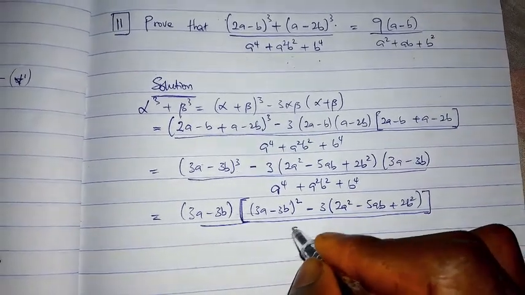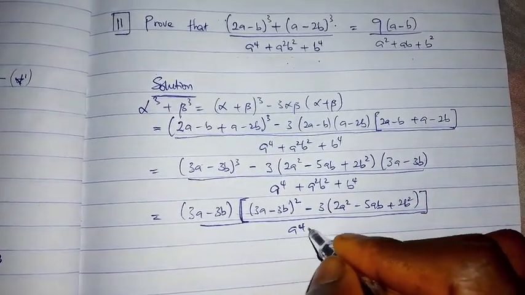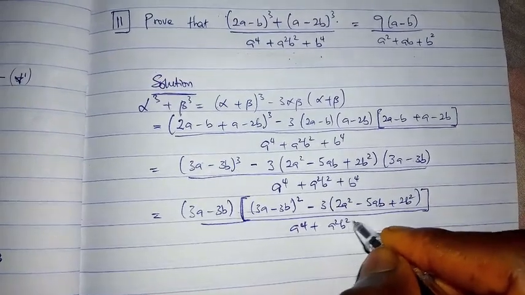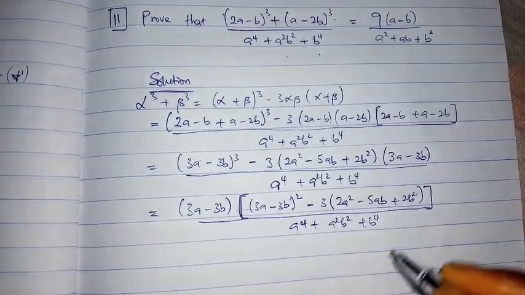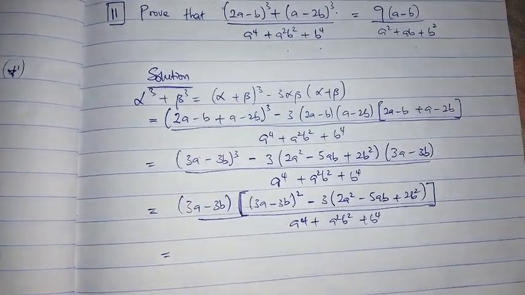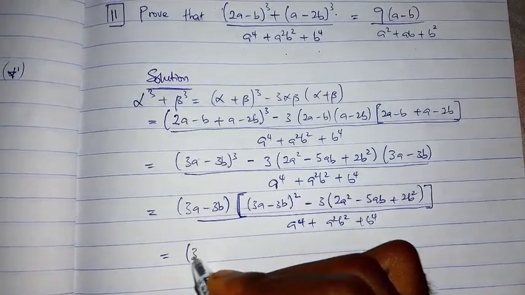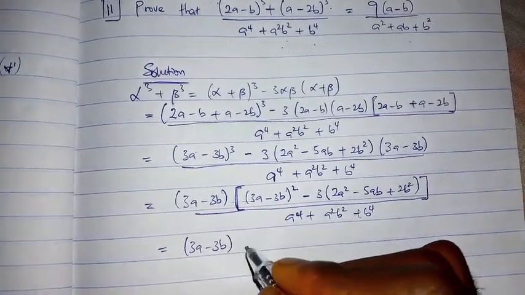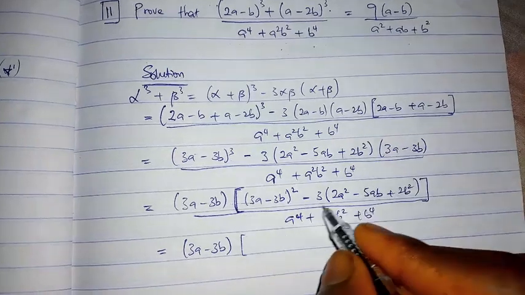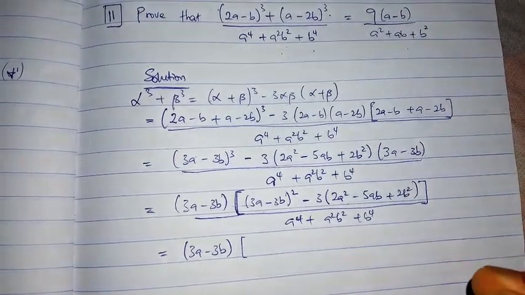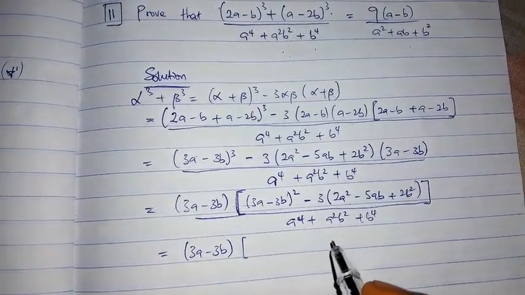All over a raised power 4 plus a squared b squared plus b raised power 4. And this is the same thing as what? 3a minus 3b into what? You have to expand this, subtract, collect like terms, and resolve, and then get your final answer.